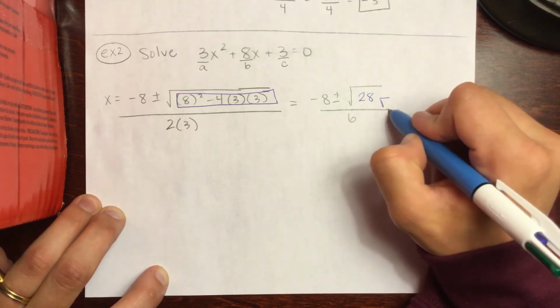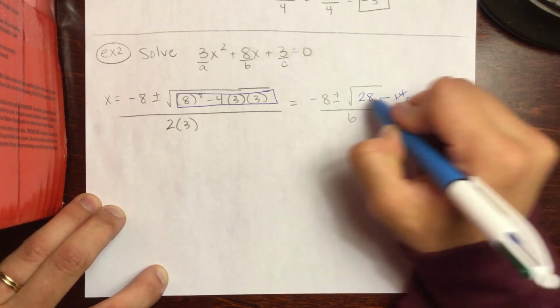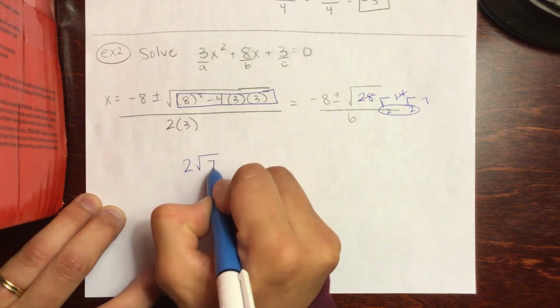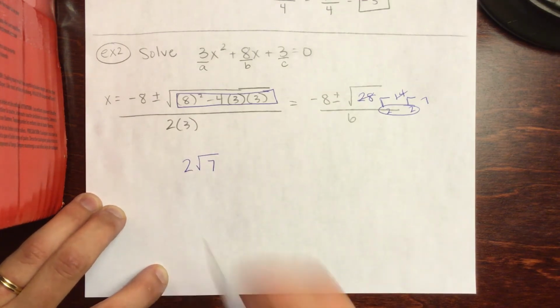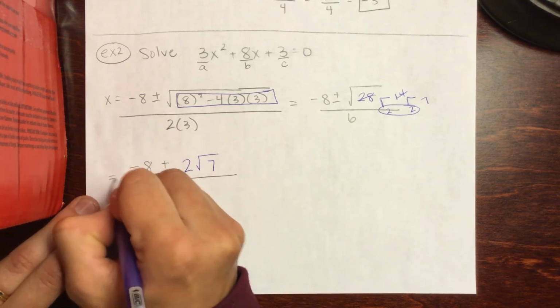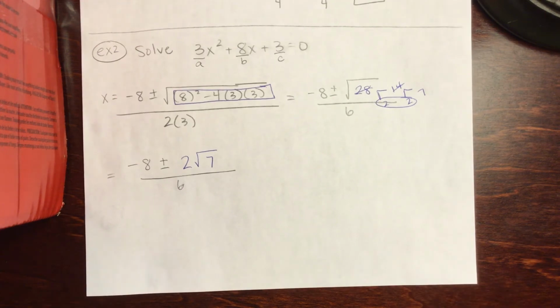Okay, let's try and break down this square root. 28 is 2 times 14, 14 is 2 times 7, so notice I have a pair of 2's that I can bring in front of my square root and a single 7 that stays underneath. I still have my negative 8 and my plus or minus and my all over 6, but my square root was broken down a little further.